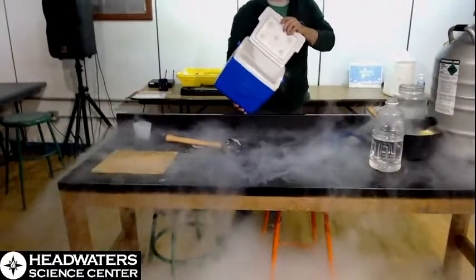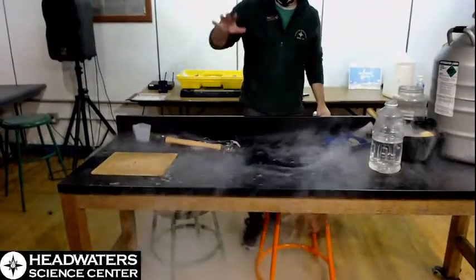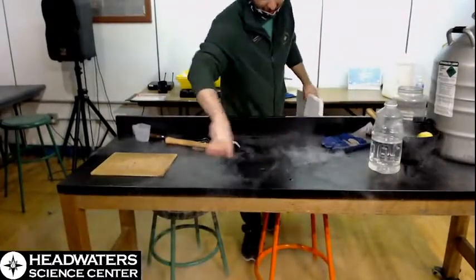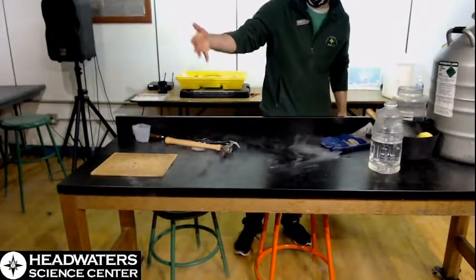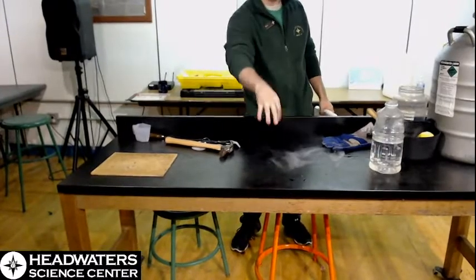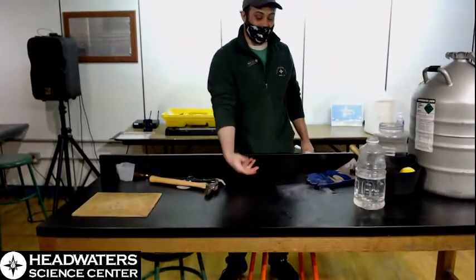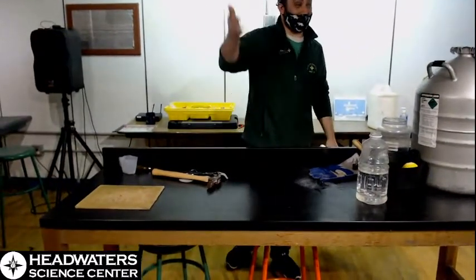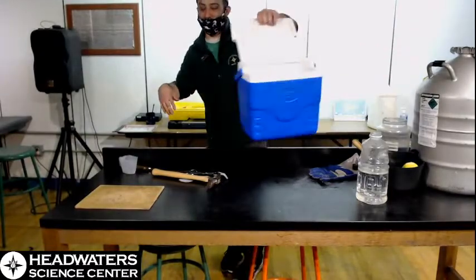And it's gone. And you'll probably notice a couple little ice balls moving around here. What you're seeing there is actually the same thing that happens when you pour water on a hot stovetop and you see those little balls of water form. Same thing is happening here. It's just happening at room temperature rather than at 400 degrees or whatever your stovetop is at.